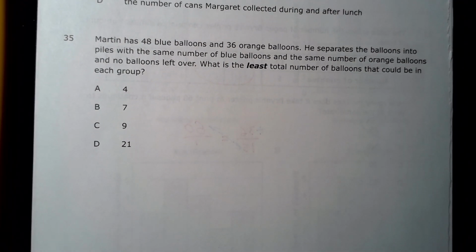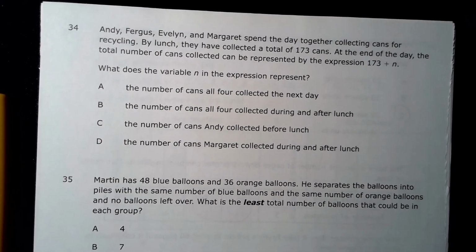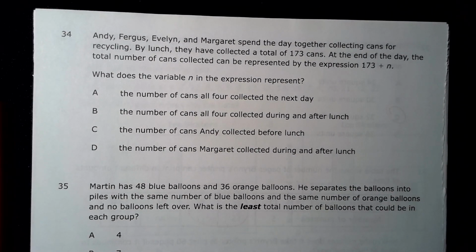Alright, last one for now. We've got 4 people spending the day together collecting cans for recycling. By lunch, they have a total of 173 cans. At the end of the day, the total number of cans collected can be represented by 173 plus n. So, what on earth could n possibly represent? It just says, by lunch, they collected 173 cans. So what could n be?